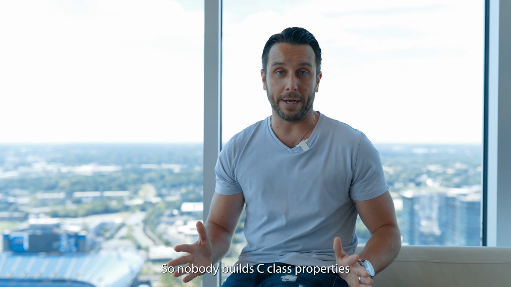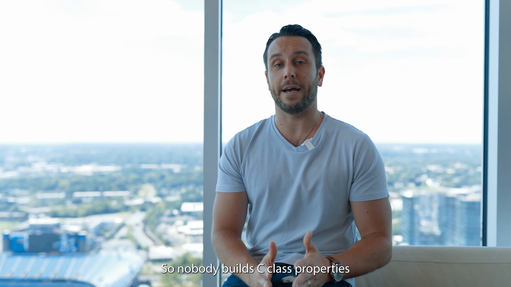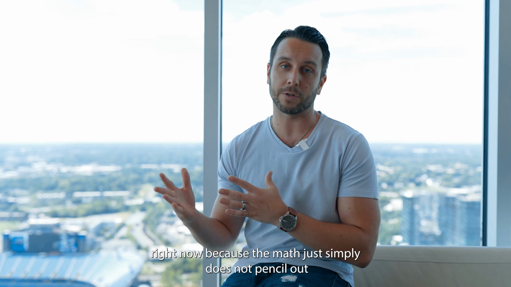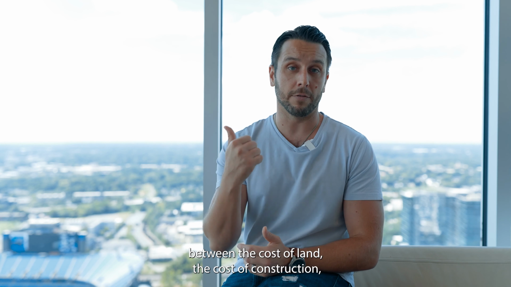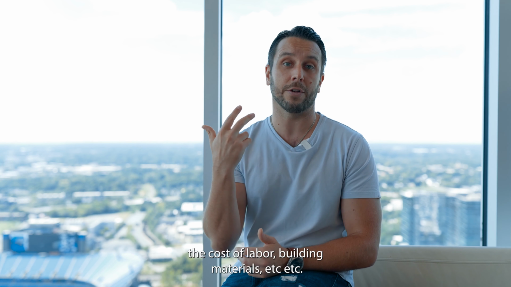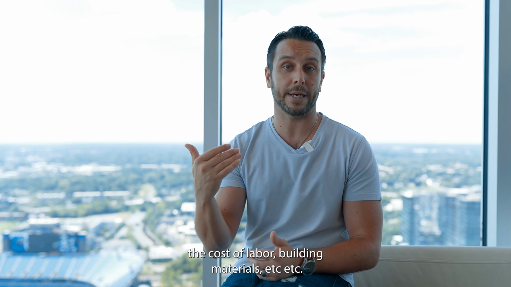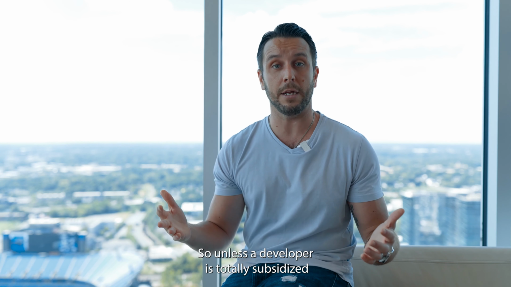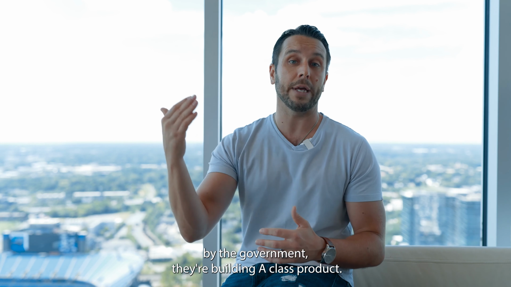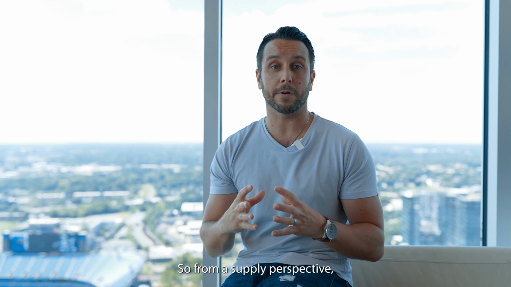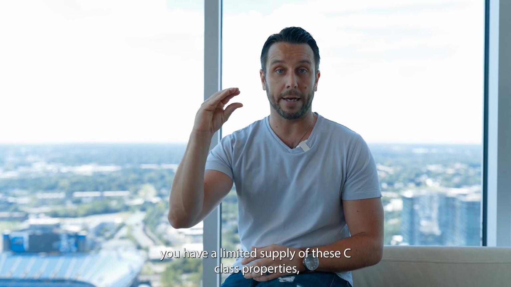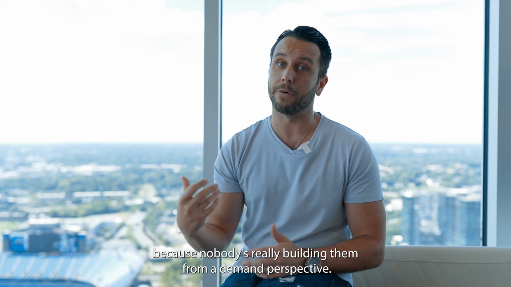Nobody builds C-class properties right now because the math just simply does not pencil out between the cost of land, the cost of construction, the cost of labor, building materials, et cetera. So unless a developer is totally subsidized by the government, they're building A-class product. So from a supply perspective, you have a limited supply of these C-class properties because nobody's really building them.